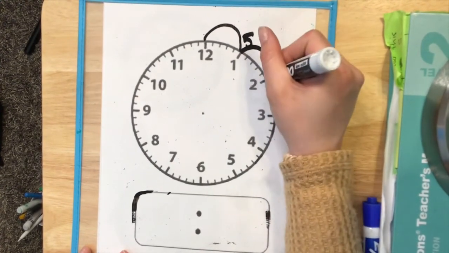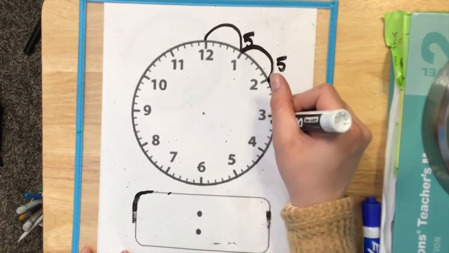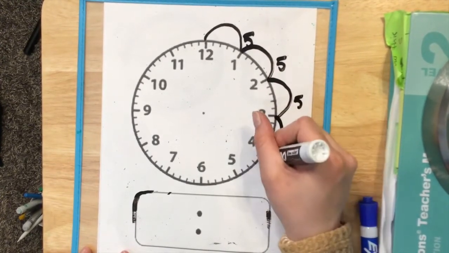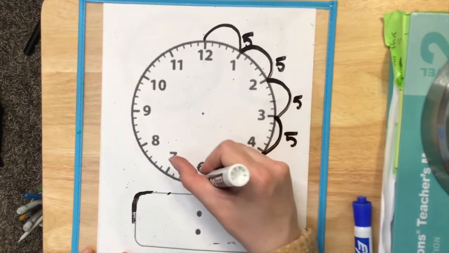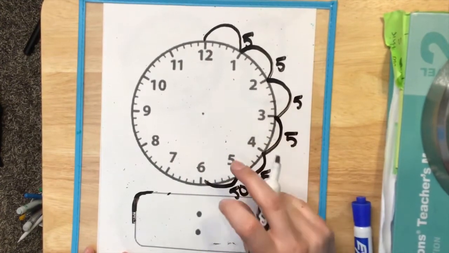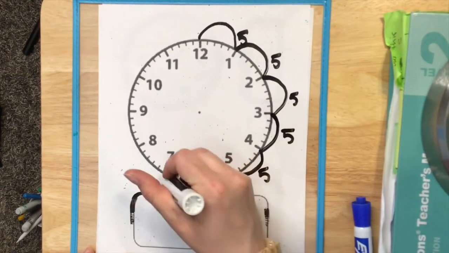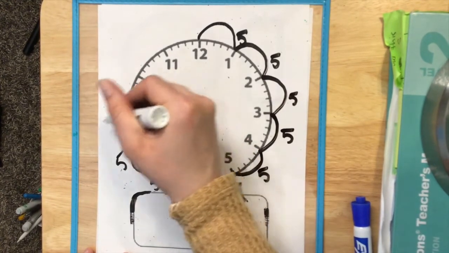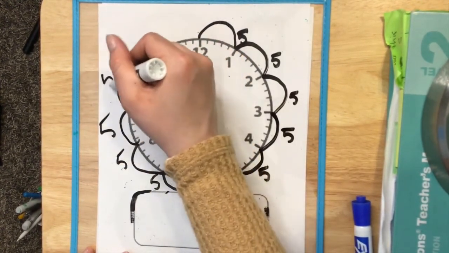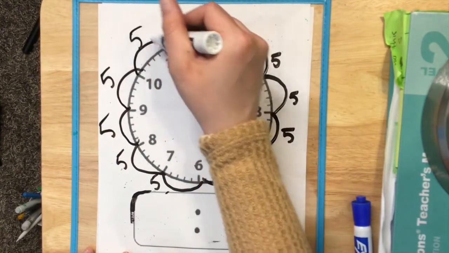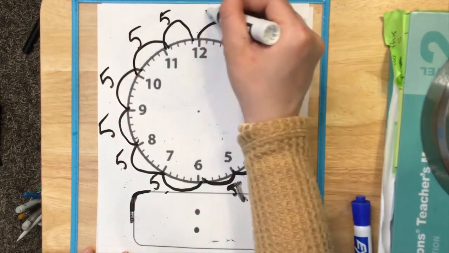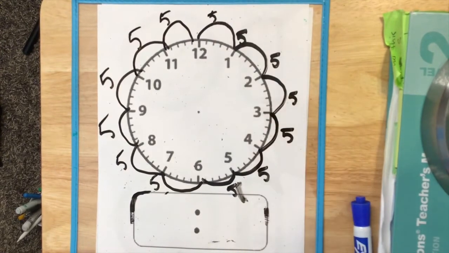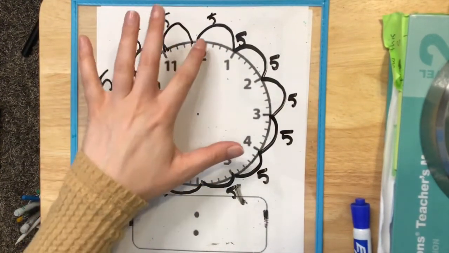So we're going to just go ahead and quickly mark that just so we can see those 5 minutes that go around the clock. So these 5-minute intervals actually stretch throughout the entire clock, and as the long hand moves around the clock, which is the minute hand, we are going to be able to see those different minutes.